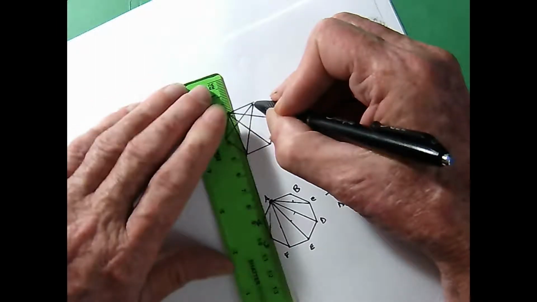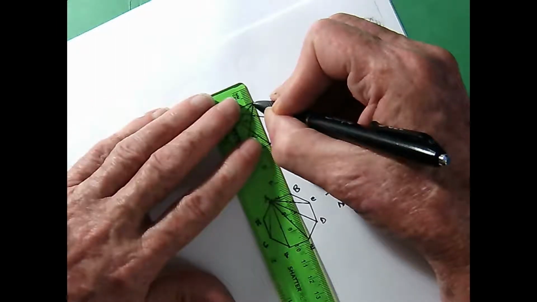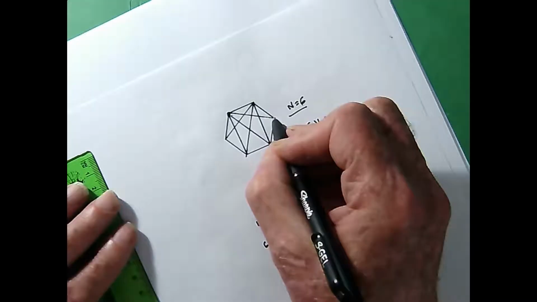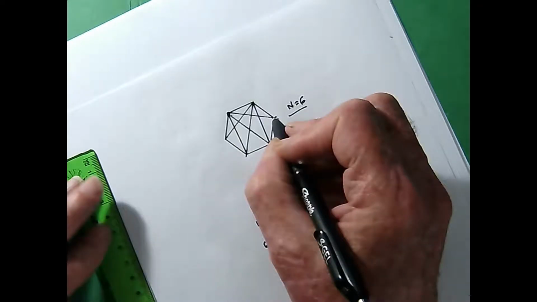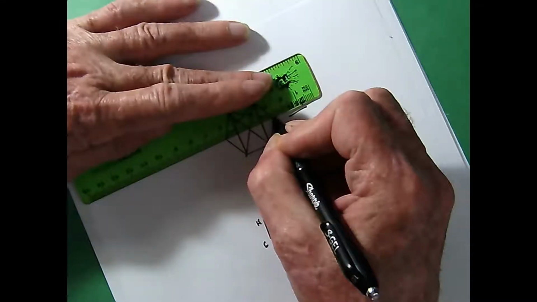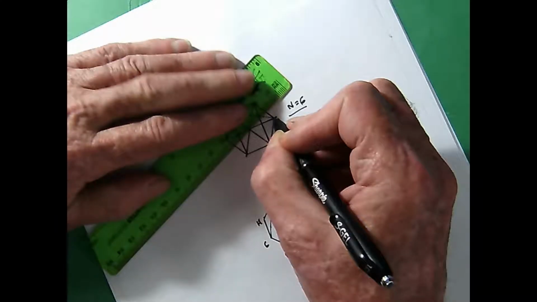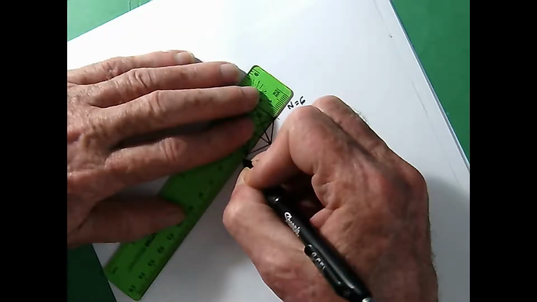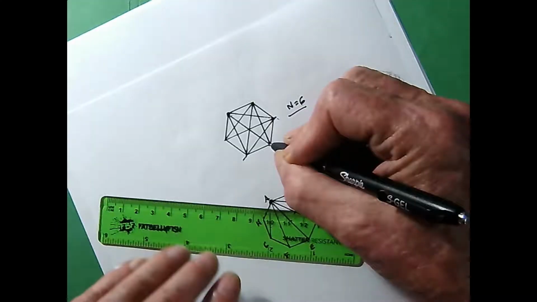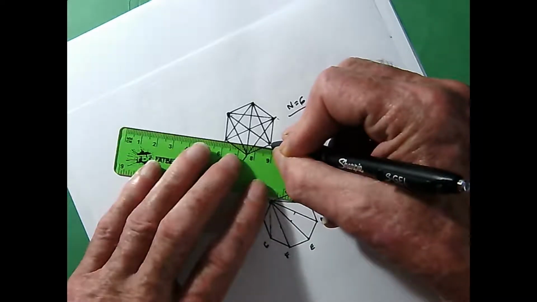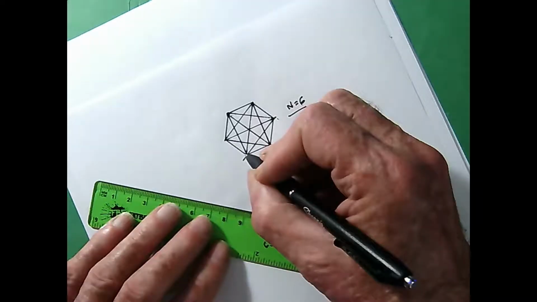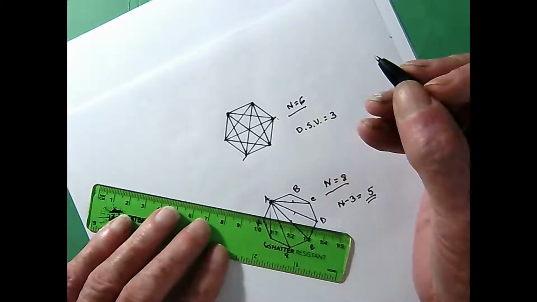Makes you think you can draw 3 diagonals from every vertex. But honestly, by the time I get to this vertex, one of its diagonals is already shown. I can only show 2 more. By the time I get to this vertex, 2 of its diagonals are already shown. And when I get to this one, 3 of its diagonals are already shown. I can't show any more.